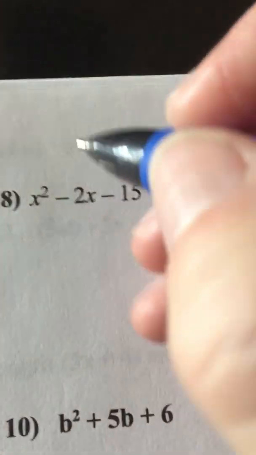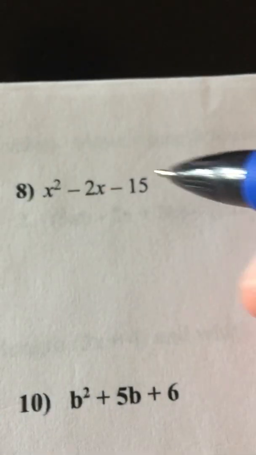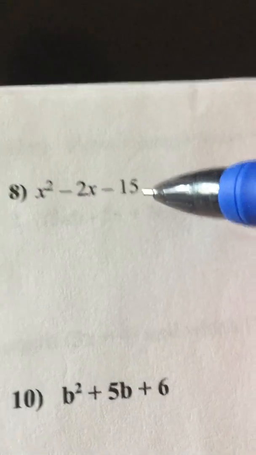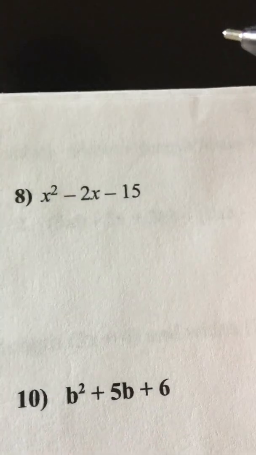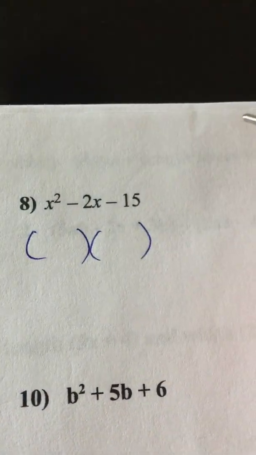Number 8. Hopefully by now you've worked the rest of them and you're coming back and just checking. Look for GCF first. X, x, no x's. Okay, and here's a 1, so the biggest number that can be pulled out is a 1, so no GCF. Hopefully it is factorable into a binomial times a binomial.